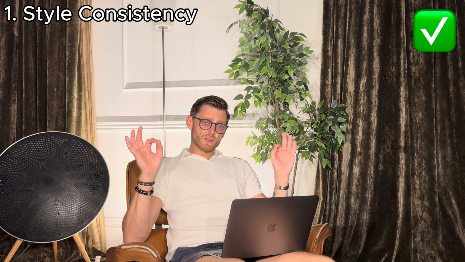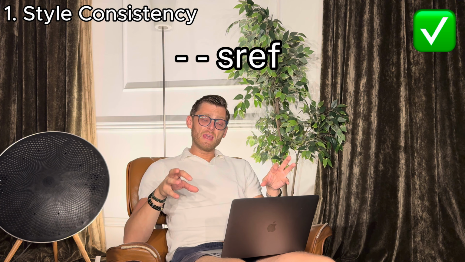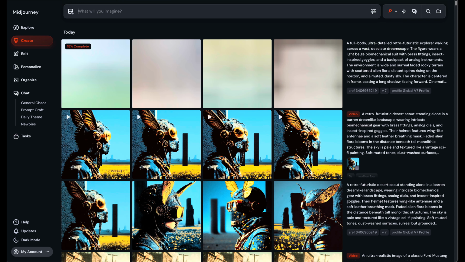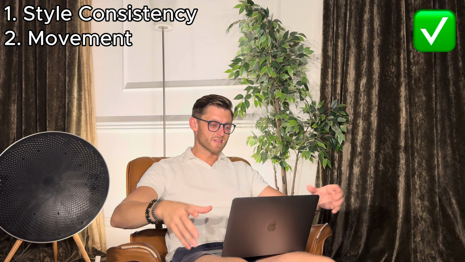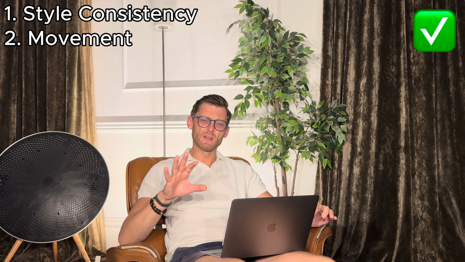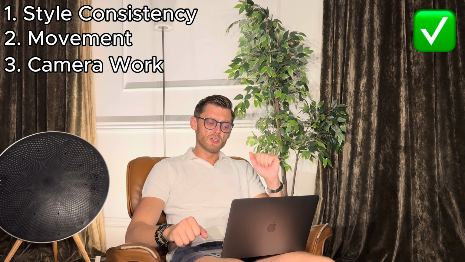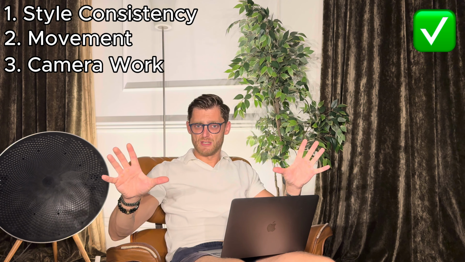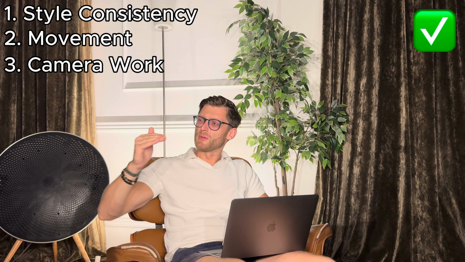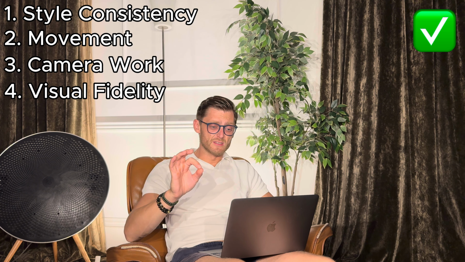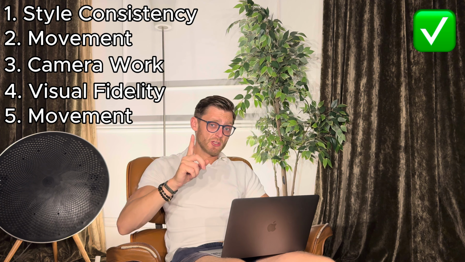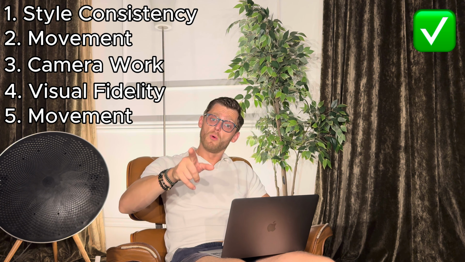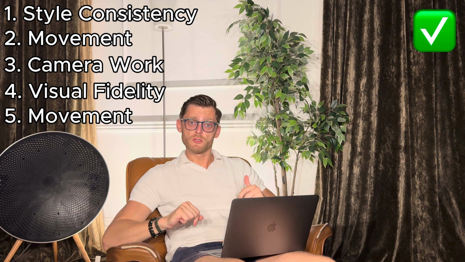Alright, first up, style consistency. Thanks to those magical SREF codes, you can lock in a vibe across scenes like never before. Second, movement. I'm talking actual, natural movement. Hands, facial expressions, subtle motion, no jittery limbs or noodle arms. Third, camera work. MidJourney gives you gorgeous tracking shots, beautiful cinematic pans, really stuff that looks like it came from a 20,000 pound rig. And finally, visual fidelity. The quality is unreal. If you freeze frame any second, it's basically a painting. And fifth, this one's underrated. You can actually choose how much movement you want. Low motion if you want it painterly calm, high motion if you want a cinematic blast. Total control.